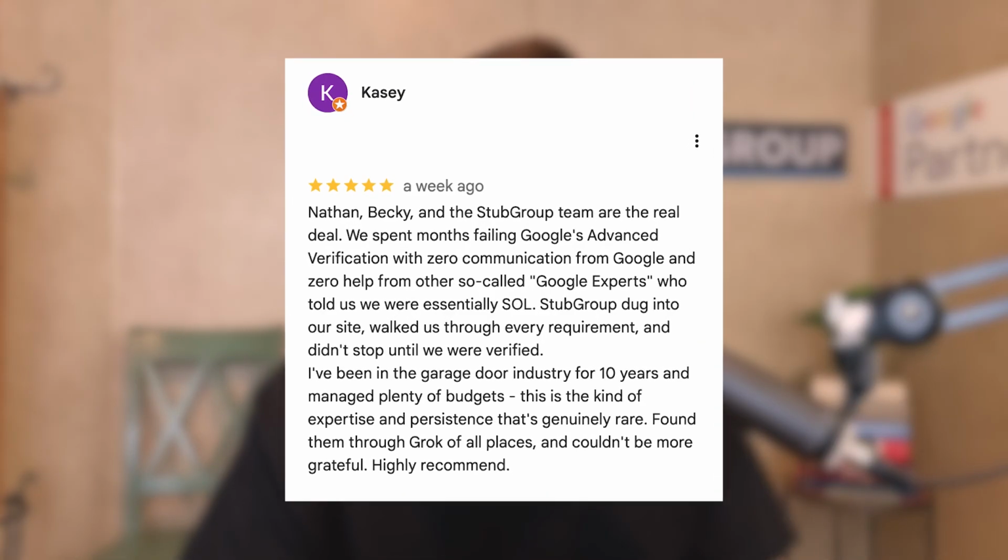is not based upon ChatGPT or just reading the best practices that Google releases. This is directly from our team actually helping businesses get through some really complicated advanced verification issues and doing so successfully. As a little bit of proof, I'll throw up on the screen here a review we just got yesterday from one of the clients that we helped with advanced verification.